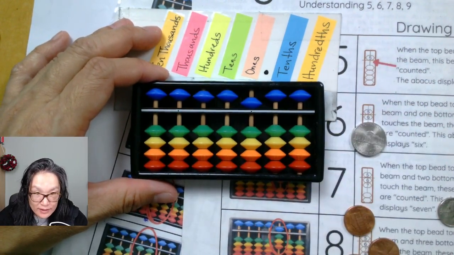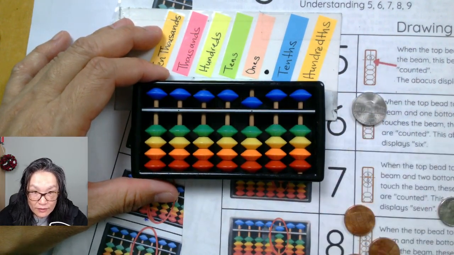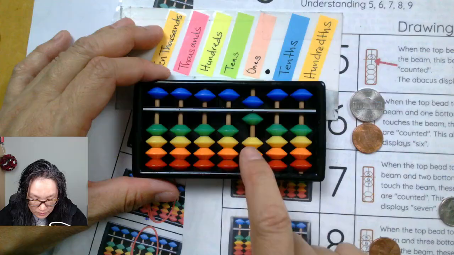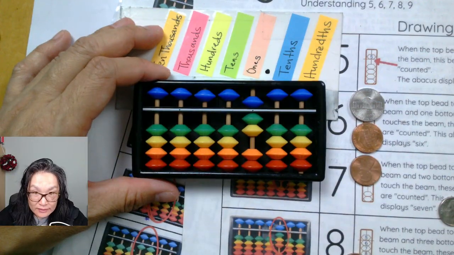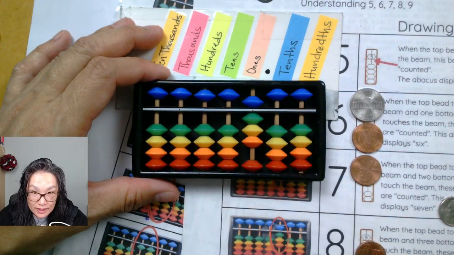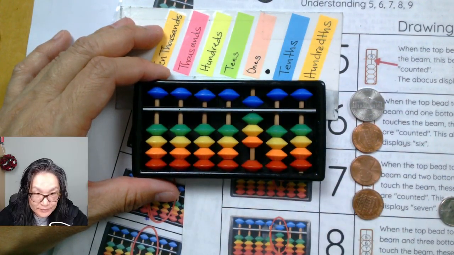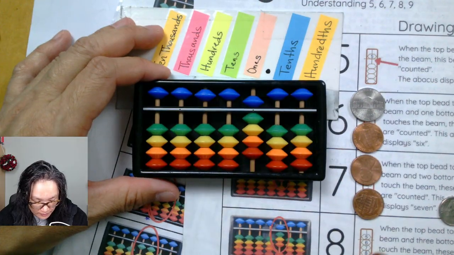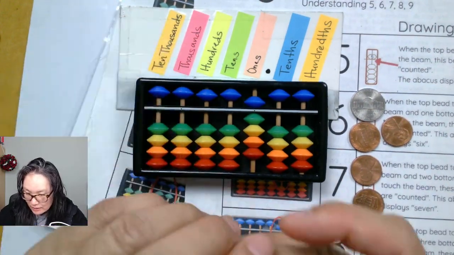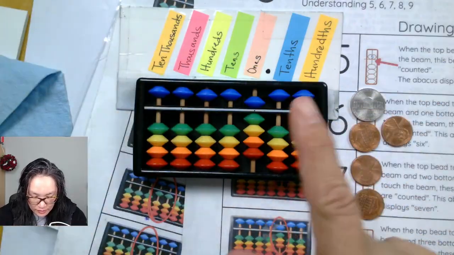So when we have the value of 5, this is the value of 5. I'm going to move it away, and that's what the value of 5 is. 5 is always going to be at the top. And we have 7, and we add 7 like that. We have 8. That's what 8 looks like. And then 9, we add 9. That's what 9 looks like. Anybody have any questions? What we're doing is we're reading the abacus.